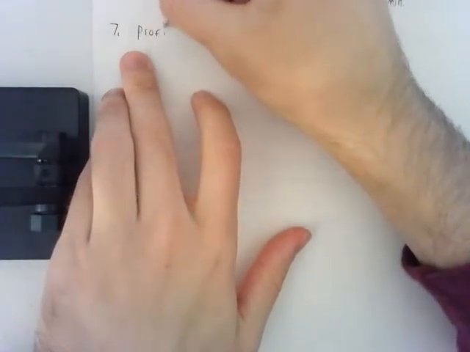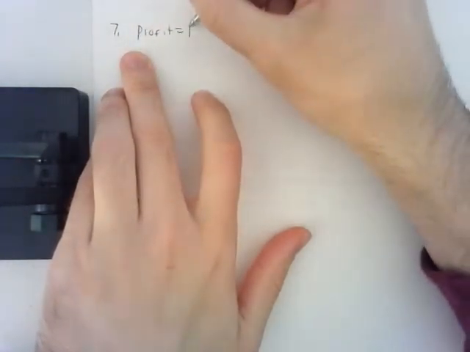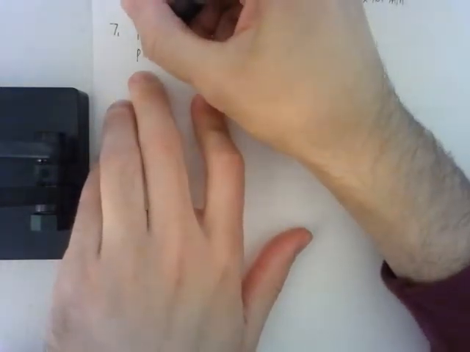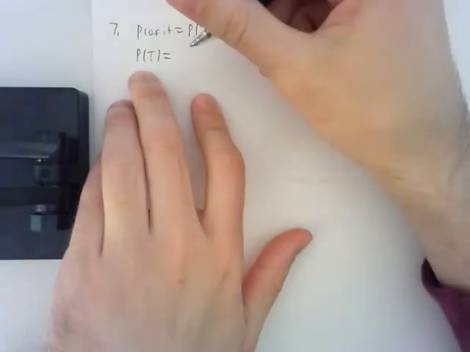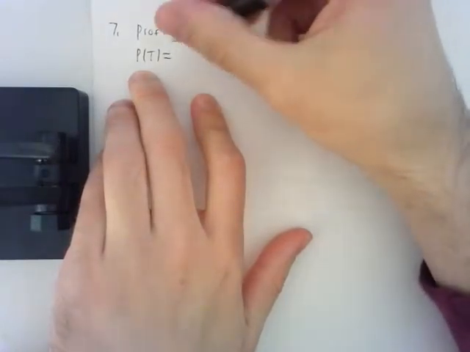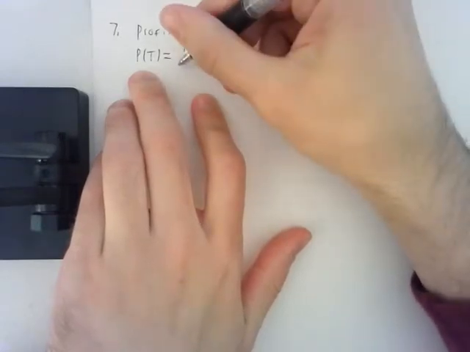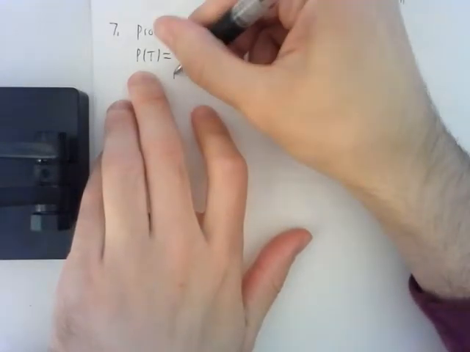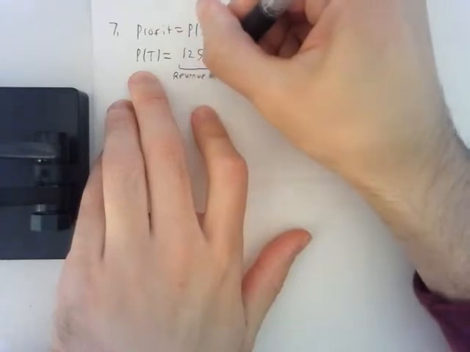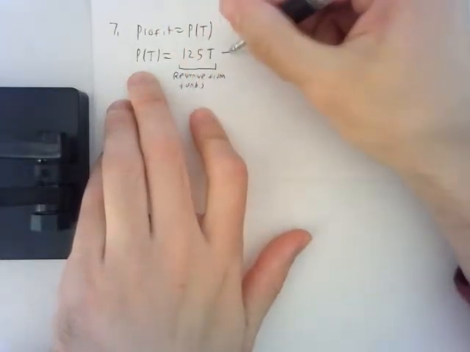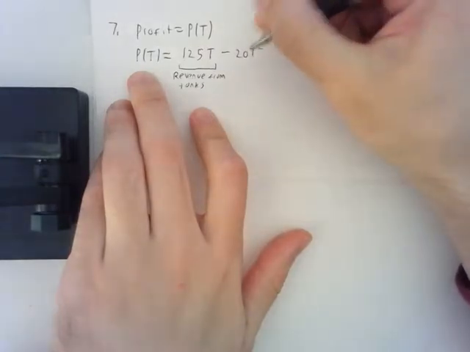If the profit is called P, which depends on the number of tanks, we can find that P of T is equal to 125T. This is revenue from the tanks, minus 20T squared.